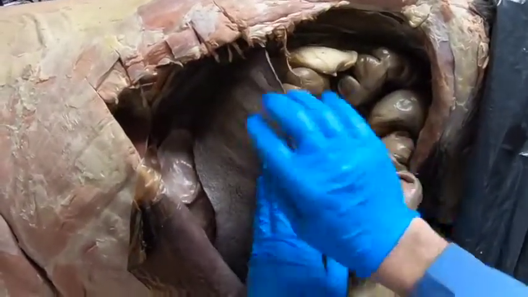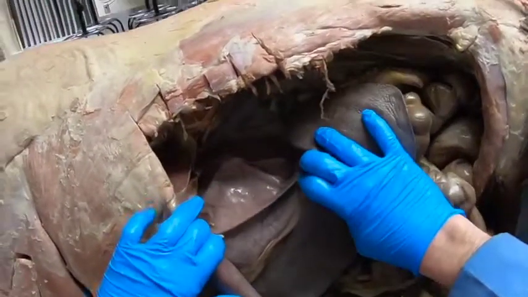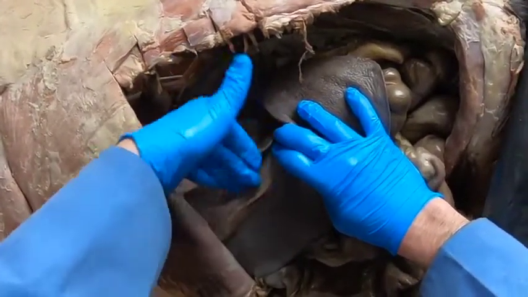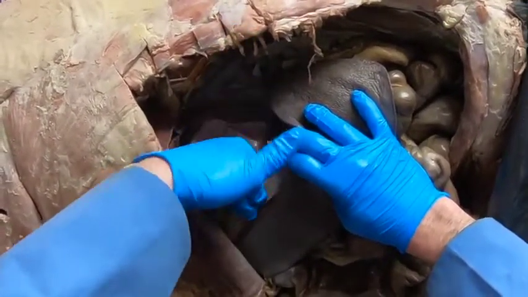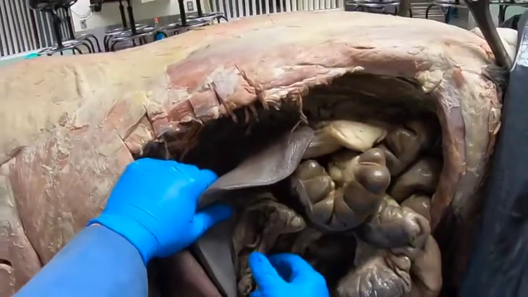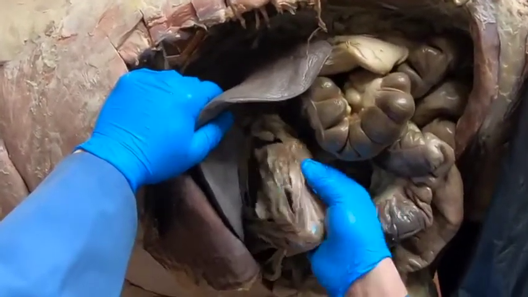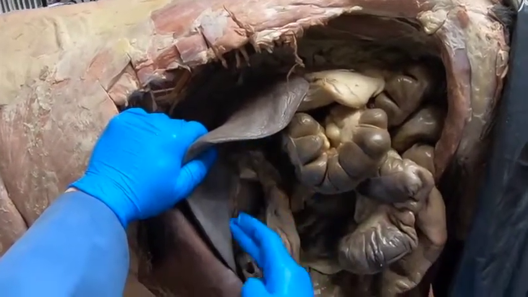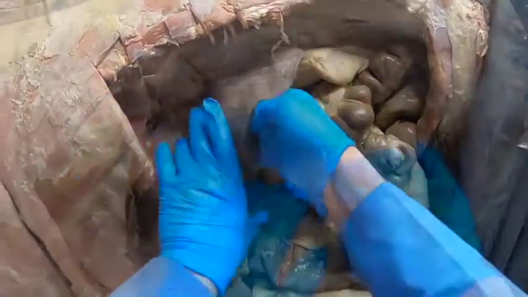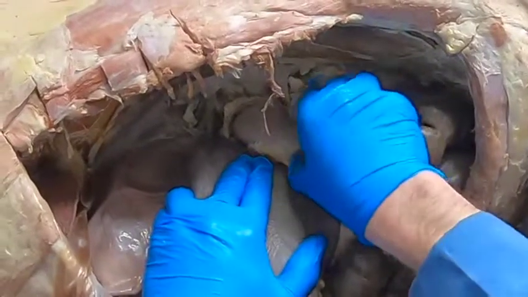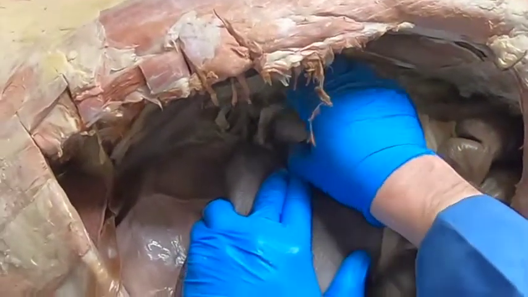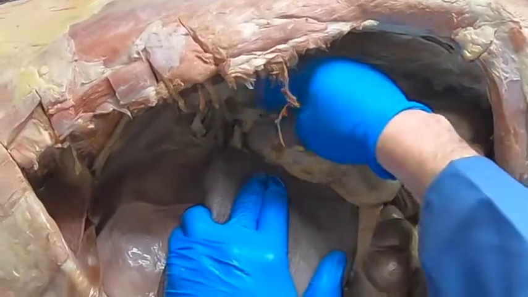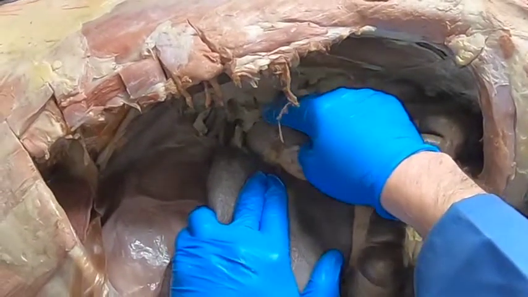Okay, so once again, here's the spleen, and we can see the stomach sitting here. Remember, the greater curvature is going to be towards the left side, and here we can see some of the greater omentum attaching to that greater curvature. Look up here at the kidney once again. Right about here, at the cranial pole of the kidney, is going to be the adrenal gland.